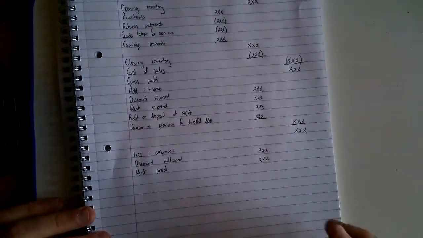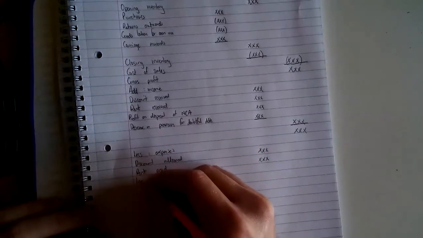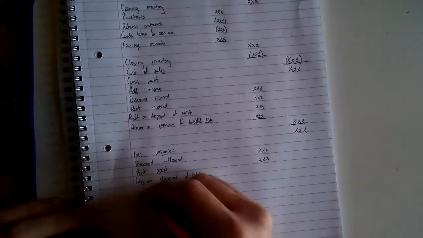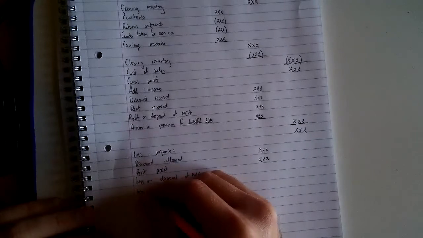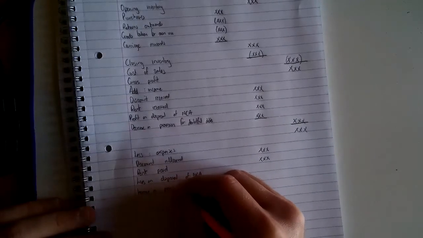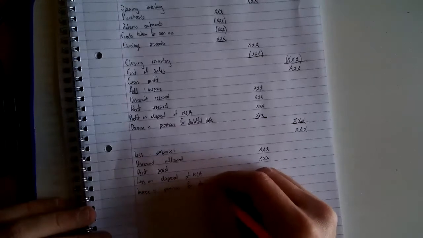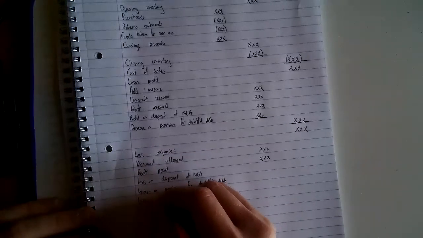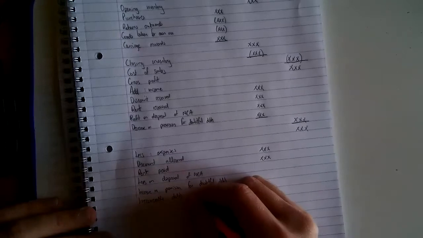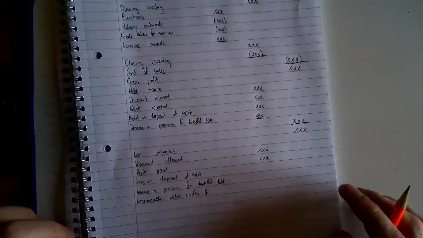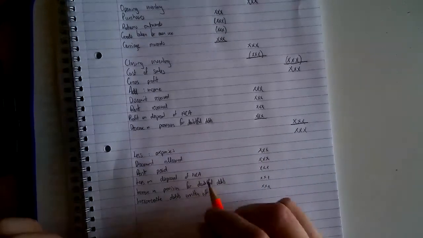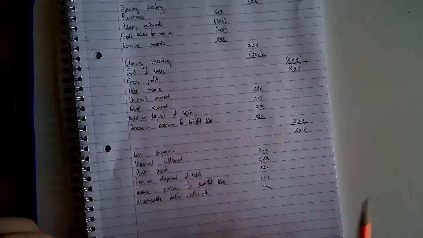You've got lots of different expenses. You could have a loss on disposal of non-current asset. You could have an increase in provision for doubtful debts. You might have irrecoverable debts written off. So that's the ones where a customer goes bankrupt. In fact, if you recover some of that money, that could go here in the income, recovery of irrecoverable debts.